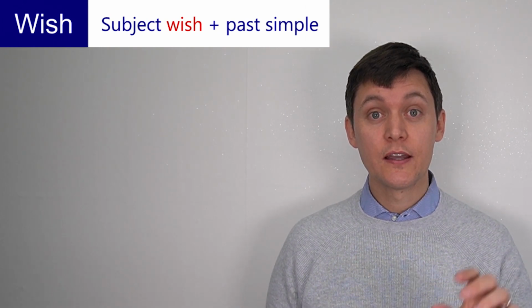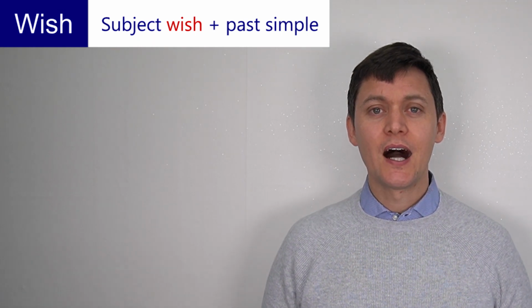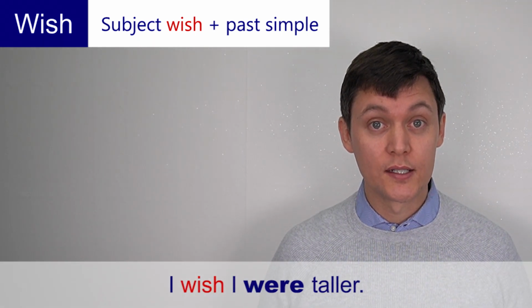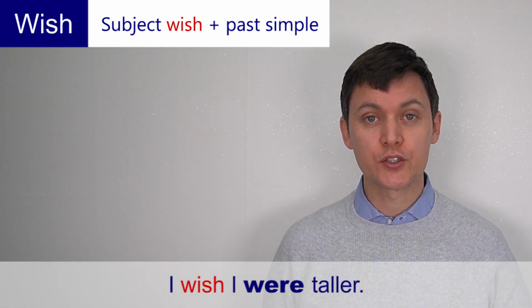Wish, on the other hand, is impossible and is very often used in the past or present. It refers to what we want, what we desire, but as I said, is impossible, we can't change it. Let's look at the structure more closely. In the present tense, it's I wish past simple verb. For example, I wish I were taller. Presently, I'm not tall and I wish I were taller.